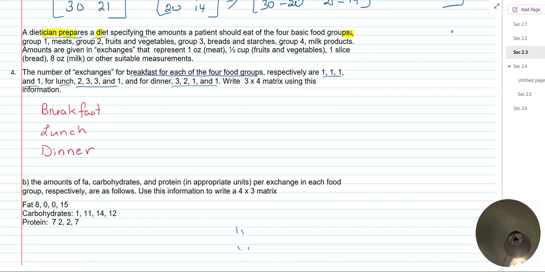All right. And our four groupings were meats, fruits and vegetables, breads, starches, and our last one was milk. All right.